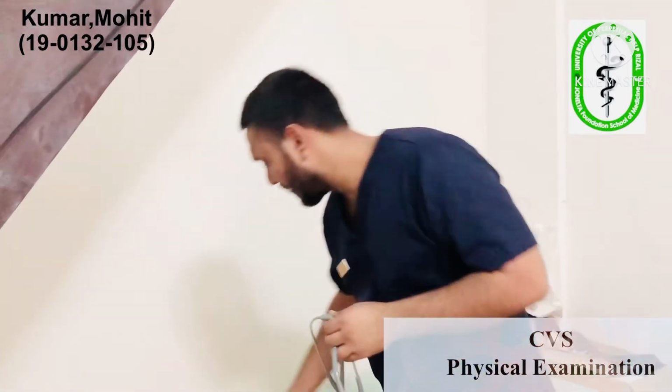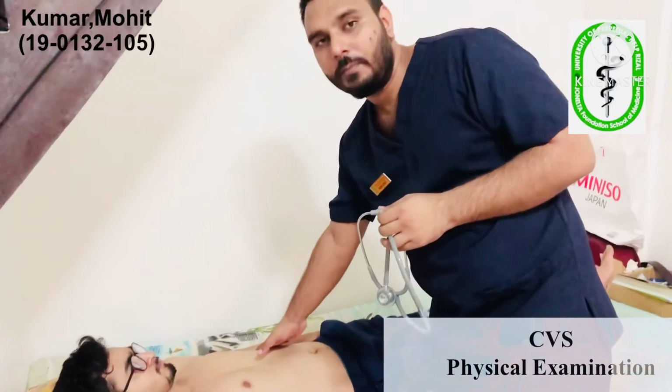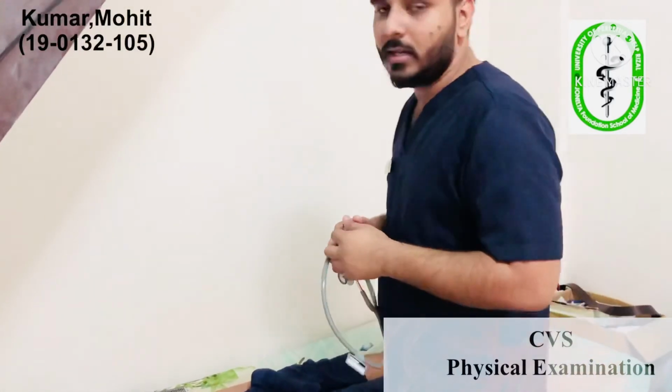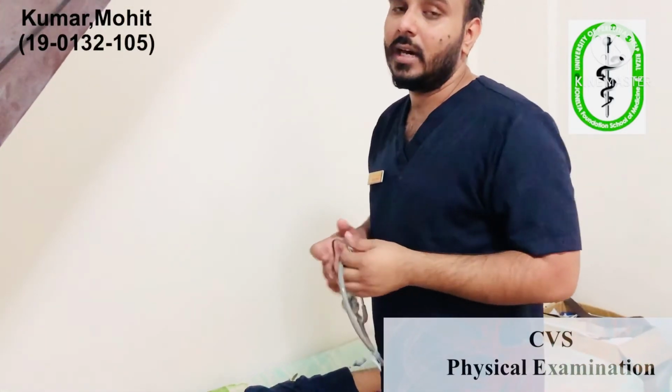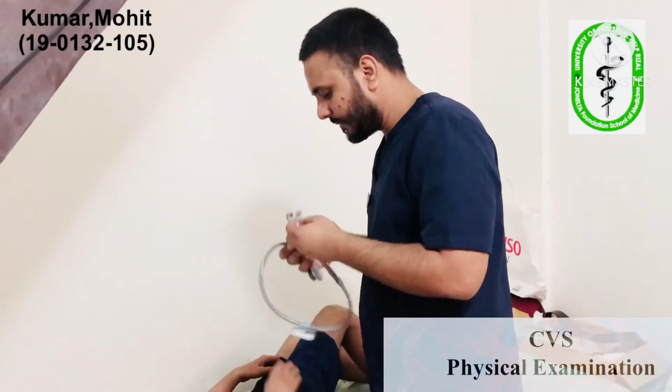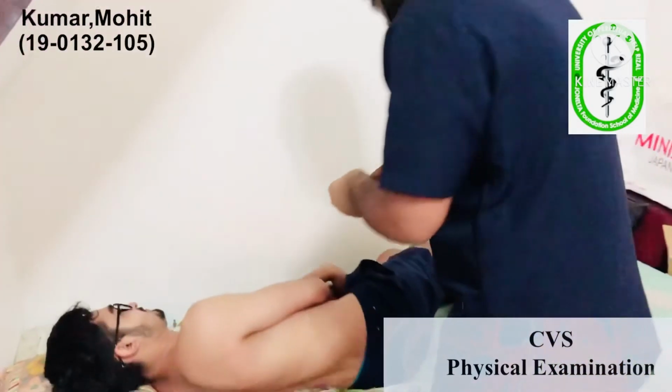So here we are going to examine two defective sounds. The first one is mitral stenosis. For that, we will measure here at the point of maximal impulse. We have to instruct our patient: please turn left a little bit, so that the left ventricle of the heart will become closer to the chest, and we will be able to auscultate it properly. So will you please turn a bit towards the left side? Okay.